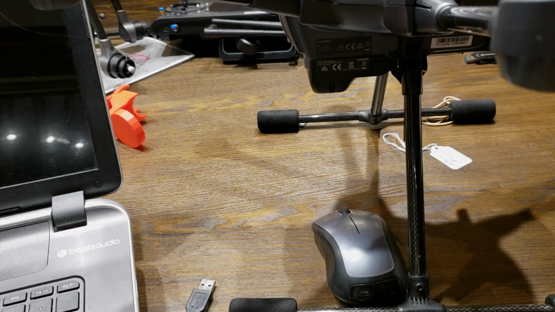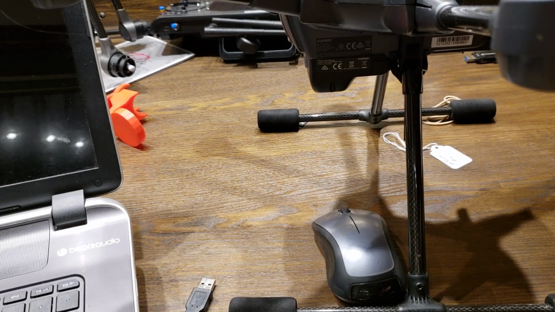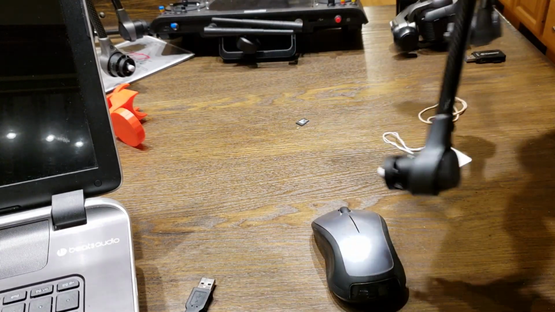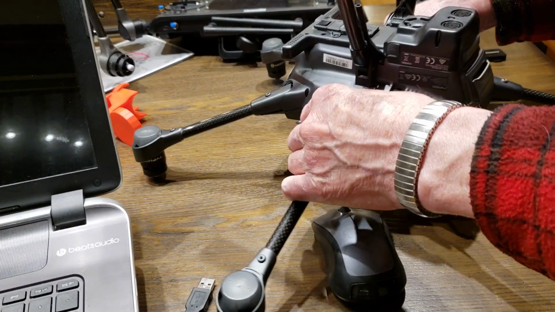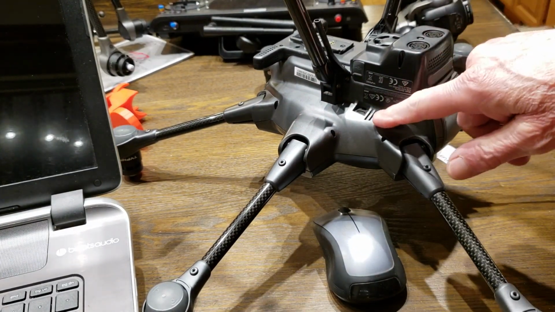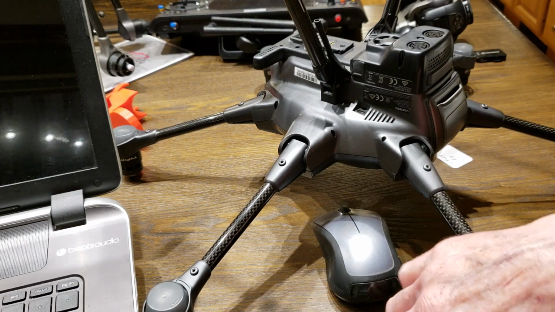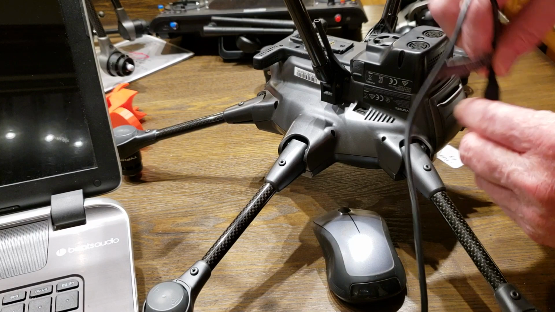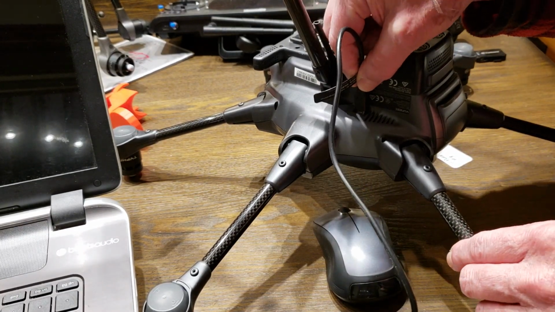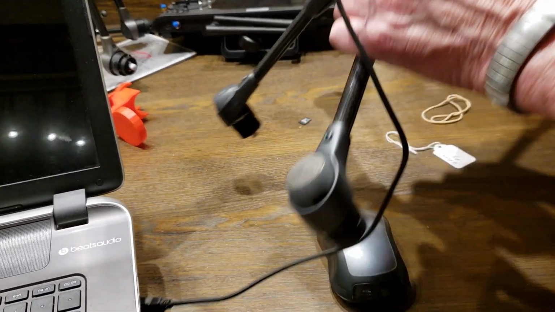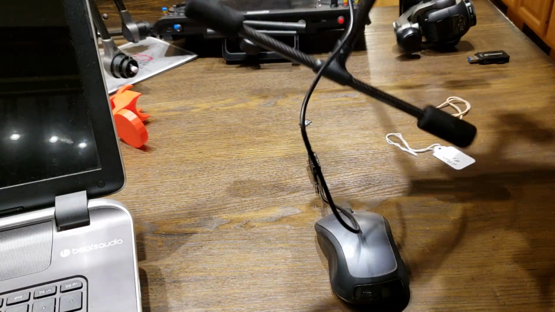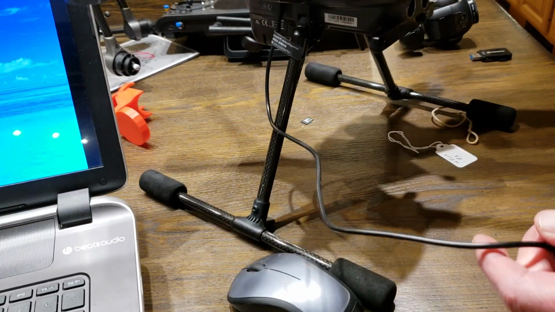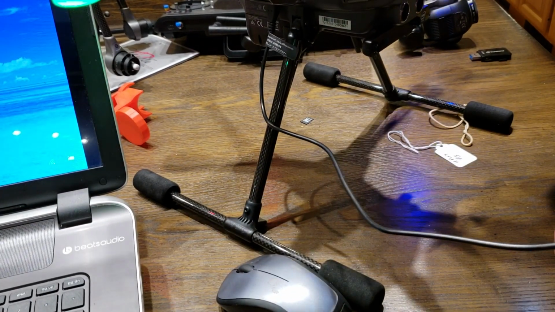The first step in using the GUI for the Typhoon H is to plug in the USB cable. So we'll turn it upside down, and there's the USB port right here. We'll plug it in. Turn the H back over, and turn it on.